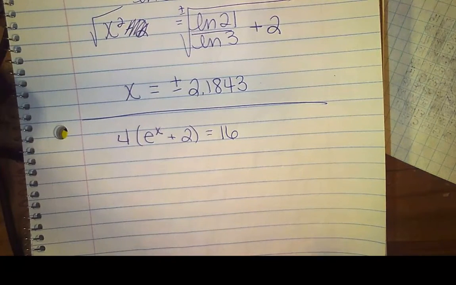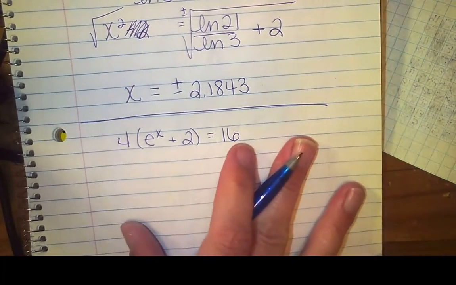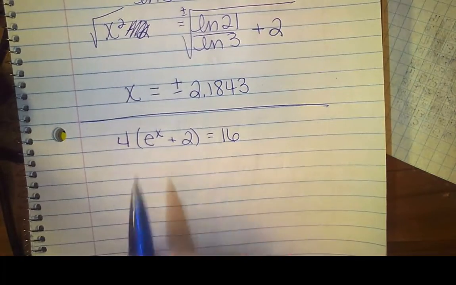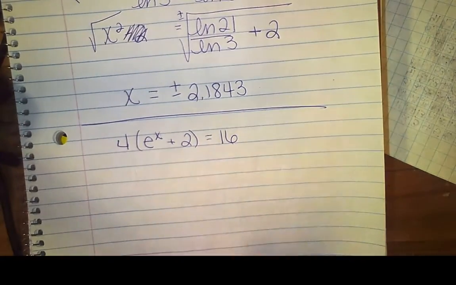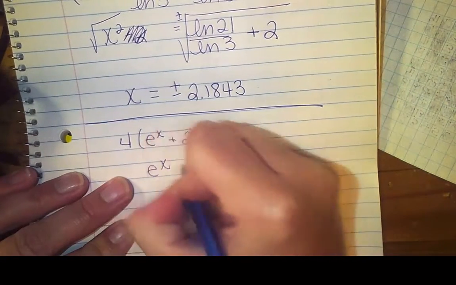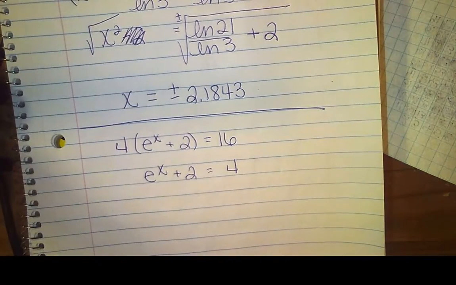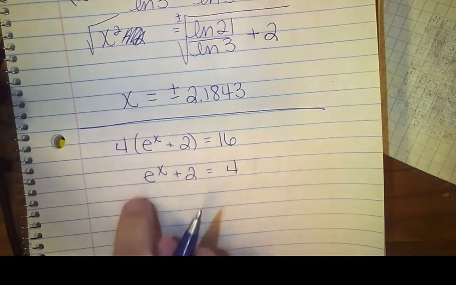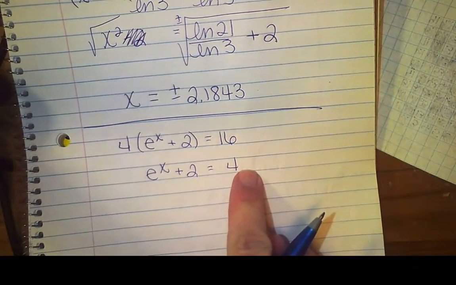Before I take any natural logs, everything I've done up until now, I've already had my exponent and its base by itself. Well, now I don't. So let's get it by itself first. So I'm going to divide both sides by 4. And that's going to give me an e to the x plus 2 equals 4, because 4 divided by 4 is 1. That's where it went away. 16 divided by 4 is 4.